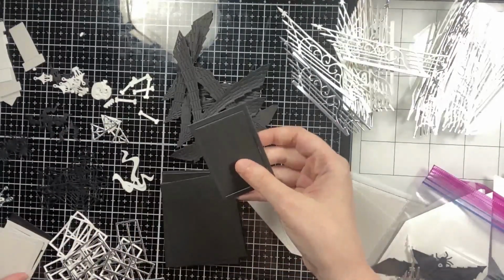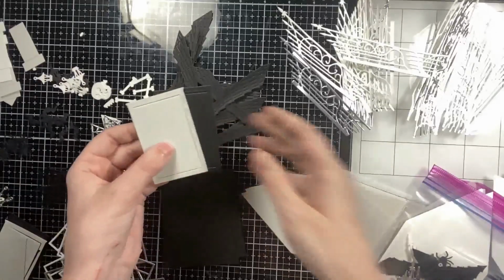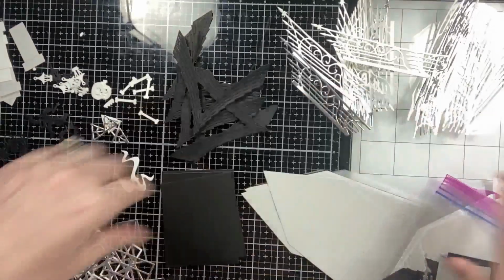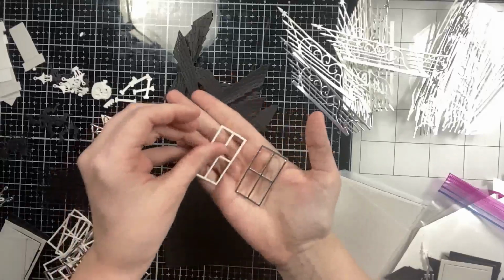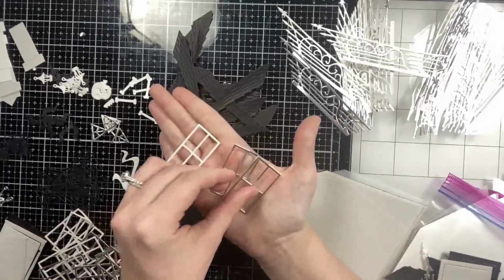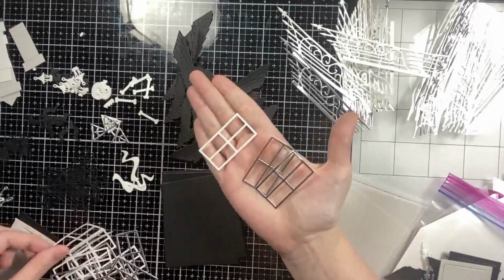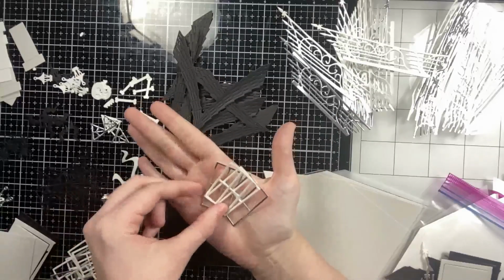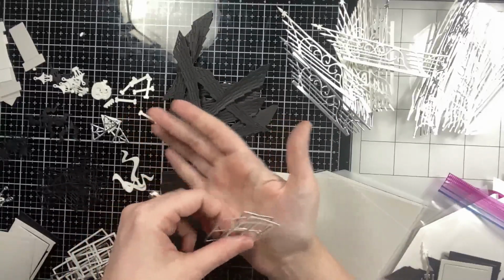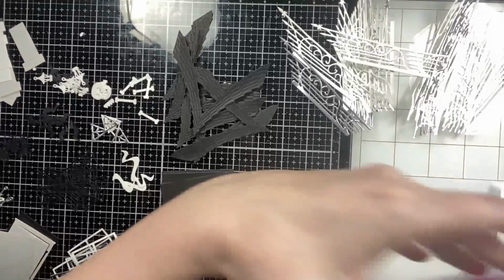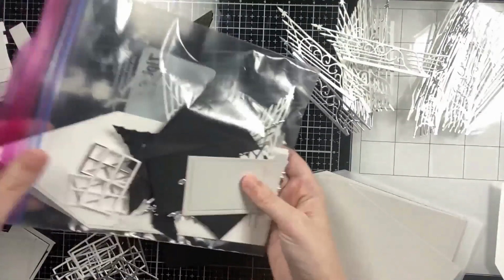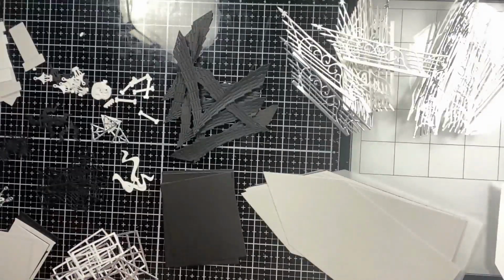Then I have my 2 doors, 1 black and 1 gray. I'm going to paper piece that one. And then I have my windows. I wanted 2 for each card, so I have 2 silvers and 2 whites to layer behind. And that's it. So that is my complete goodie bag of die cuts.